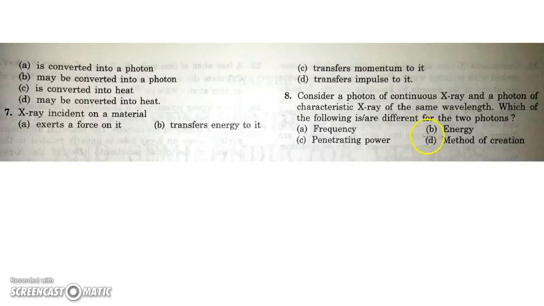But just the method is different. One is coming from the transition, which is the characteristic spectrum, and another is coming from the loss of kinetic energy of the hitting electron, which is the continuous spectrum. Okay, so the method of their creation is different and all other factors will be same because they have same wavelength.